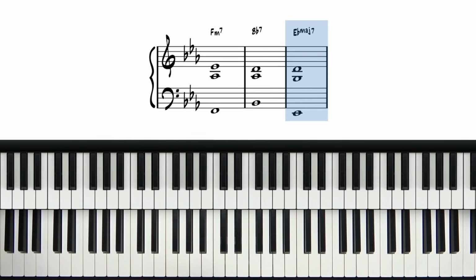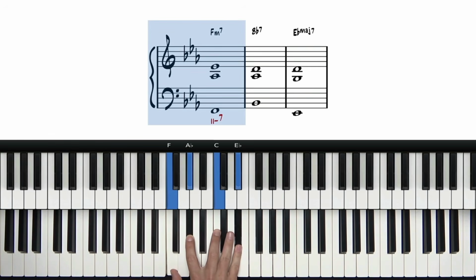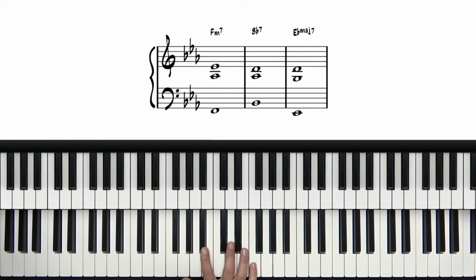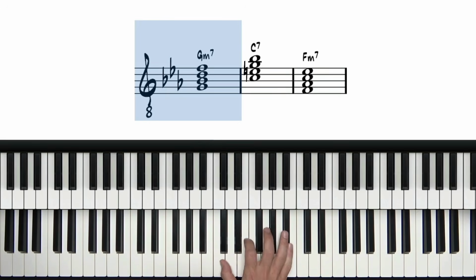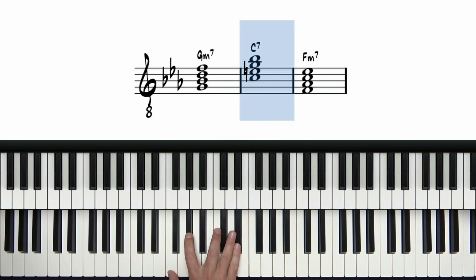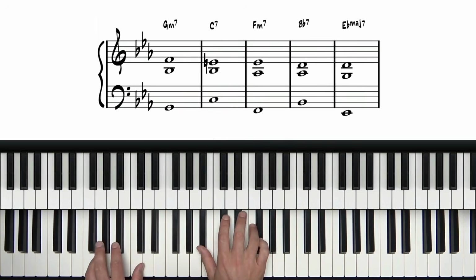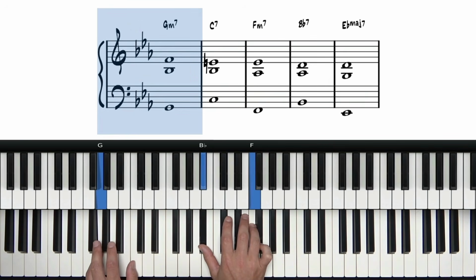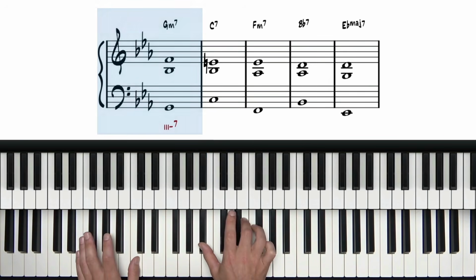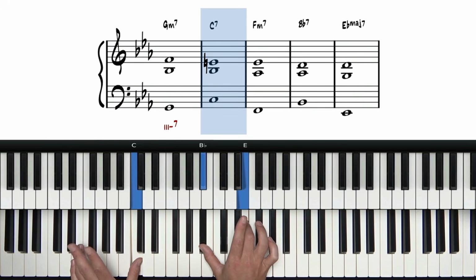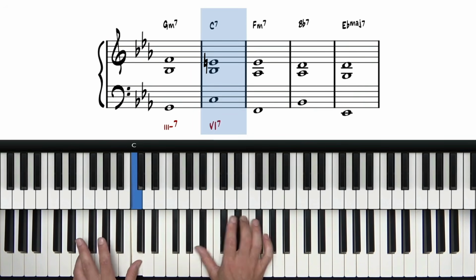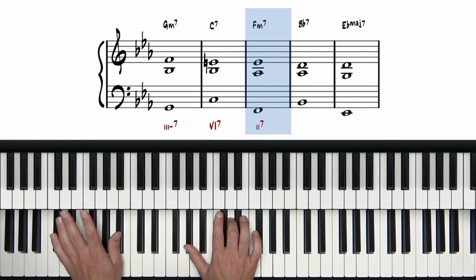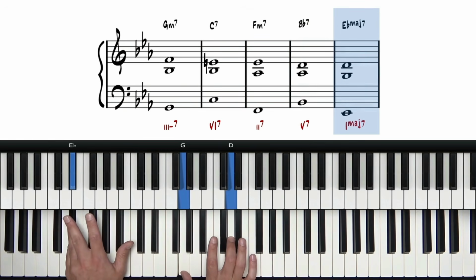Now if we build a 2-5-1 progression into the 2 chord, remember the 2 chord here is an F minor 7, we would then have a G minor 7 to a C7 down to F minor 7. And again, with the 3-note voicings, we would have G minor 7, the 3 chord in E flat major, C7, the 6 chord in E flat major, to the 2 chord, to the 5 chord, to the 1.